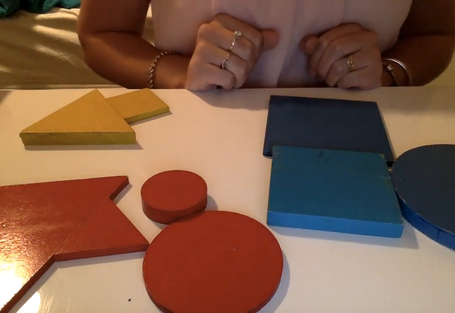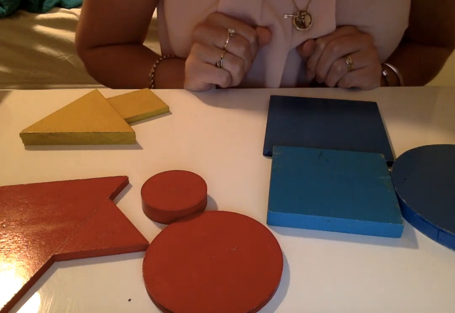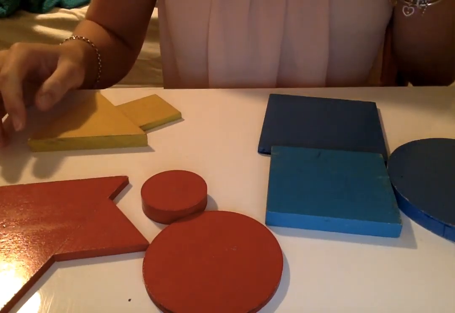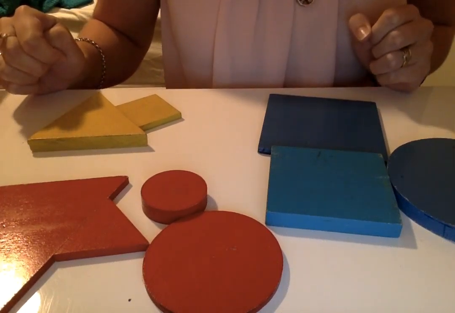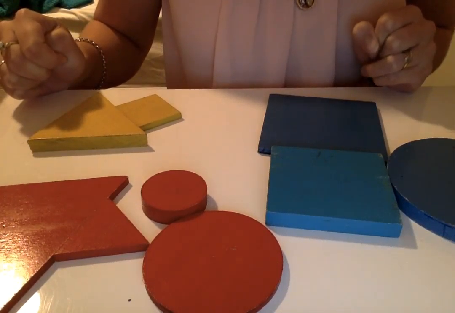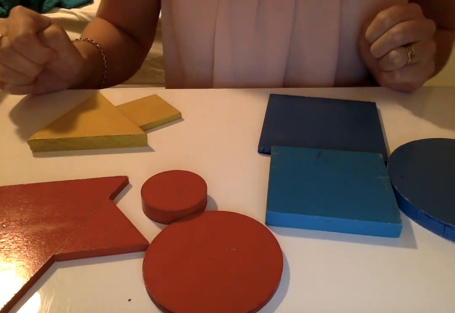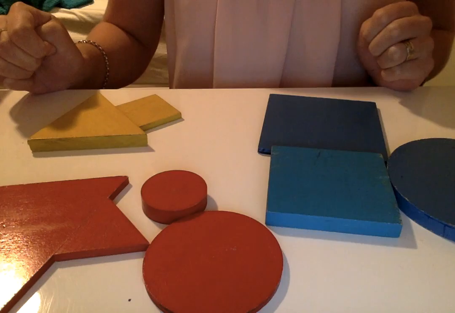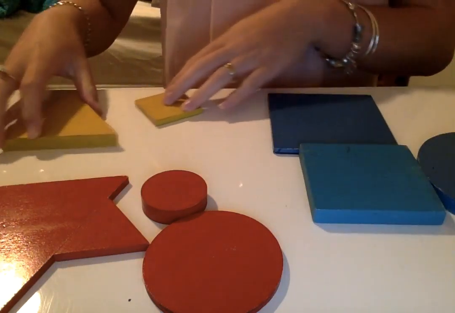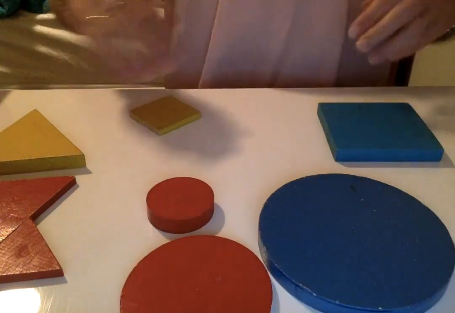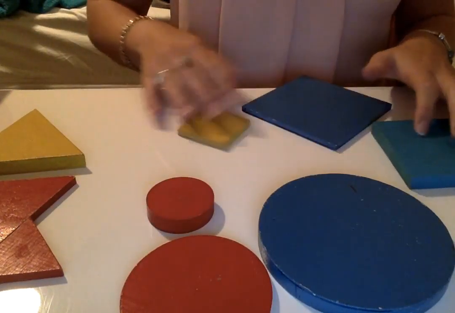So once the children can then match the shapes, they can then sort by attribute, which is the third area. When sorting, they can use the 3 Ds of sorting, which is decide how they're going to sort their blocks, then do the sort, and then describe how they've done it. So for example, they can decide they're going to sort by shape. So I'm going to sort in triangles over here, circles in here, and then squares over this side.